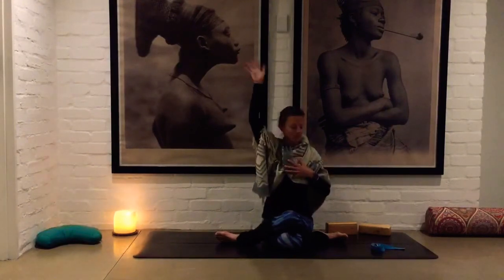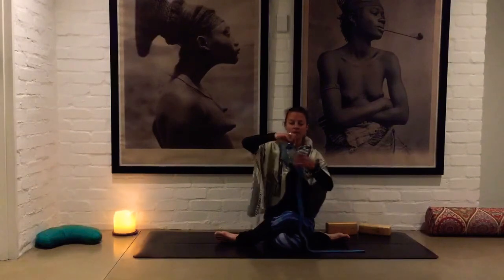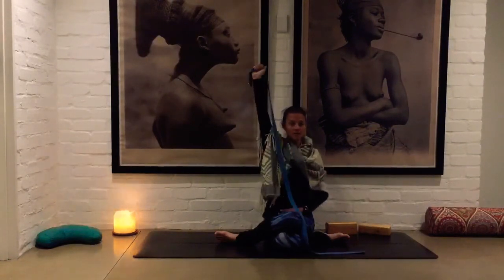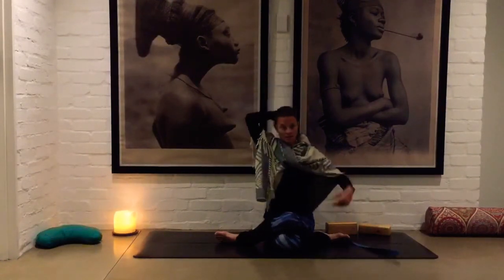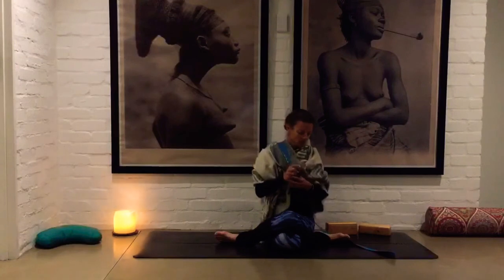All right, then we add on archer arms. So bring your left arm up. You most probably need a belt, so that you can bring the belt in your left hand, and then behind you, your other hand. I need a timer. We'll stay here for 3 minutes as well.